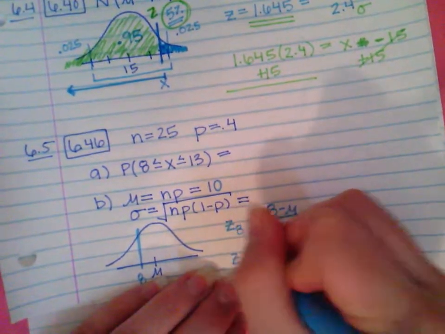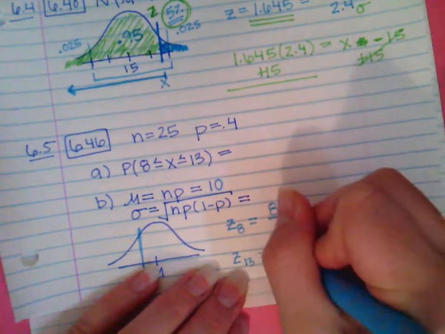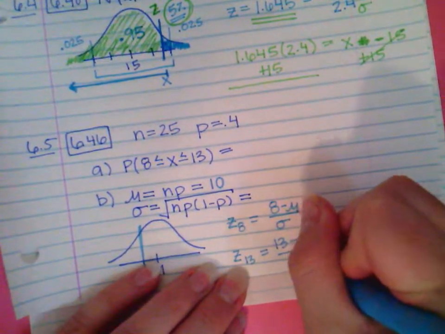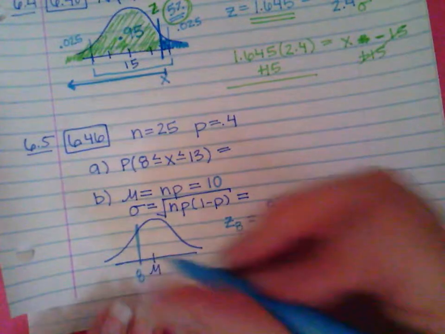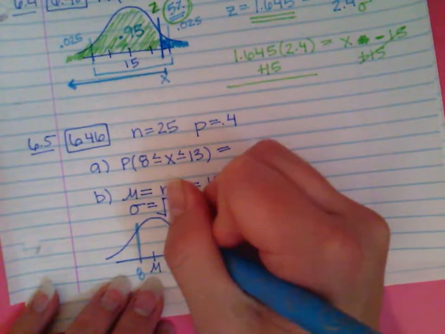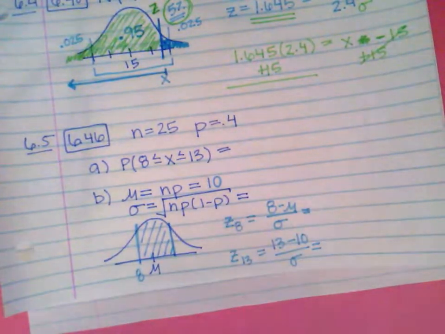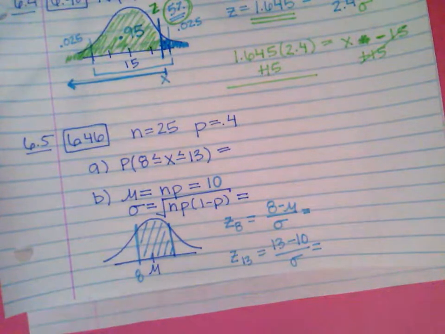You'll find your z-score for 13: 13 minus, go ahead and plug in 10, over what you find for your standard deviation. 13 is going to be over here. And then this is the inside probability that you want to find for that question. So it just becomes a between question like we did earlier in the video.